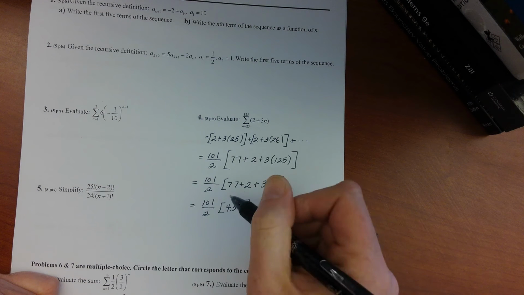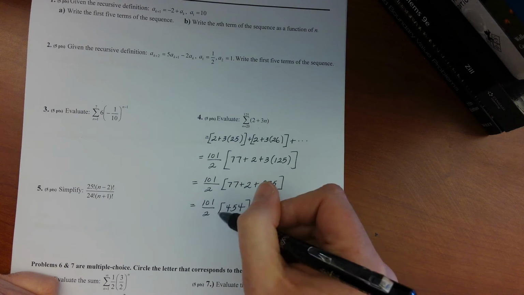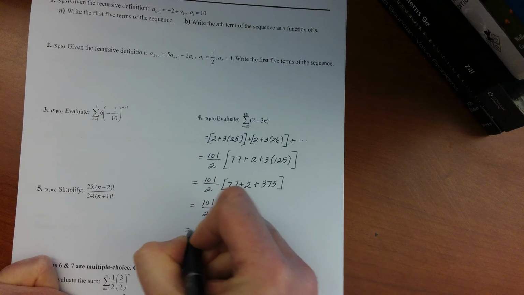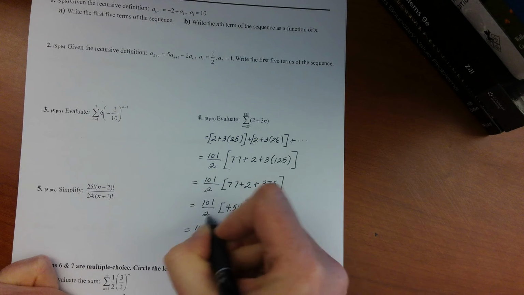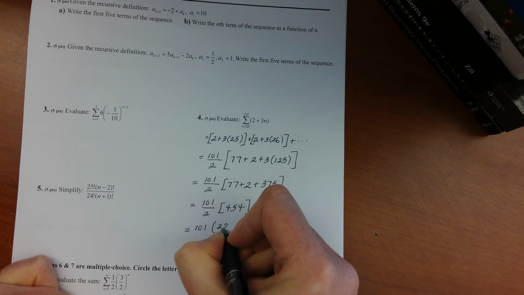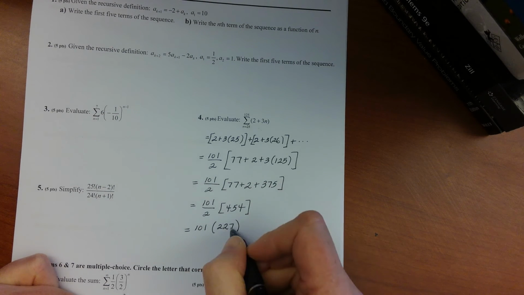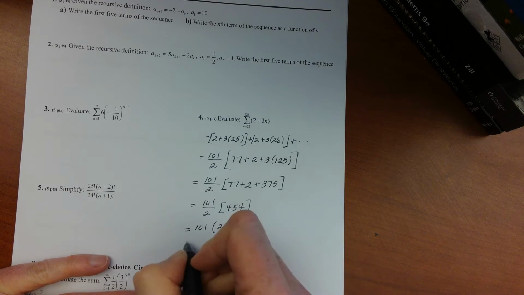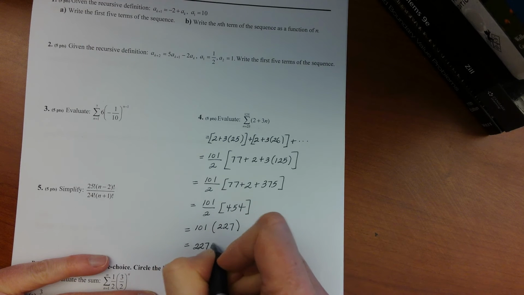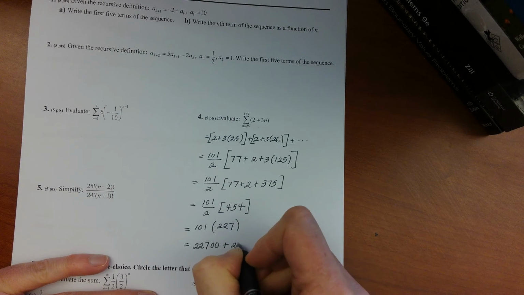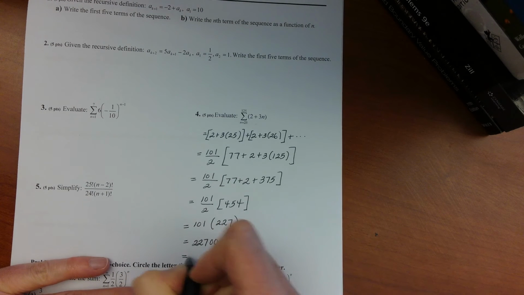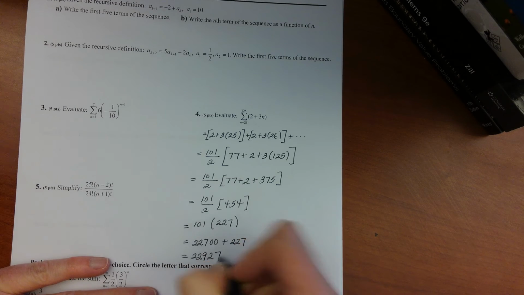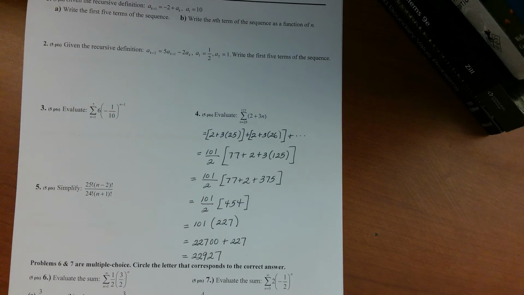Like so. And then I personally would cancel the 2 with the number that we have in here. So 101 times, dividing the 2 in, it would be 227. And then 101 times 227, I personally would think of that as 100 227s, which would be 22700 plus 1 more 227. So your final answer would be 22927. There we go.